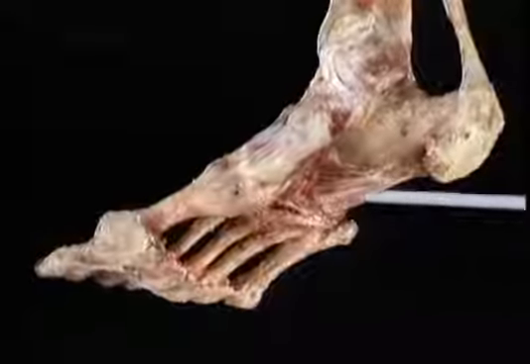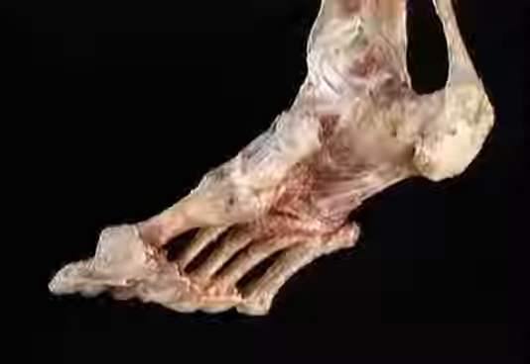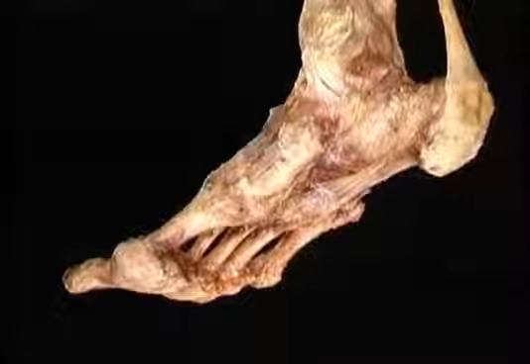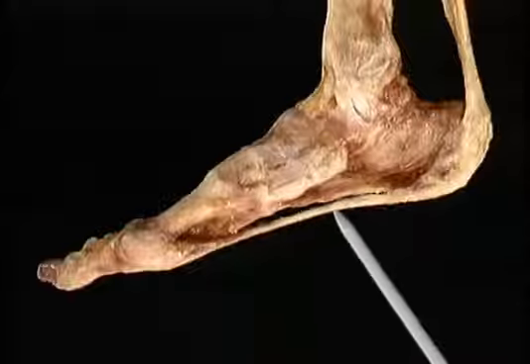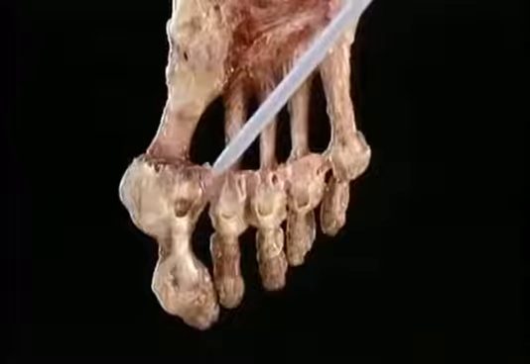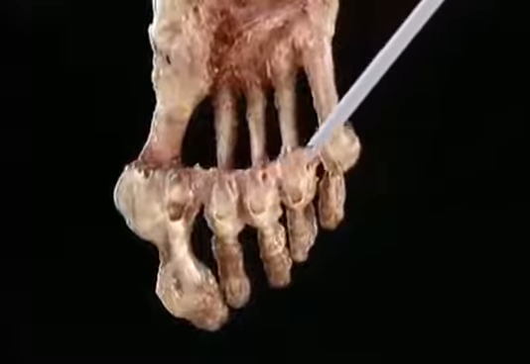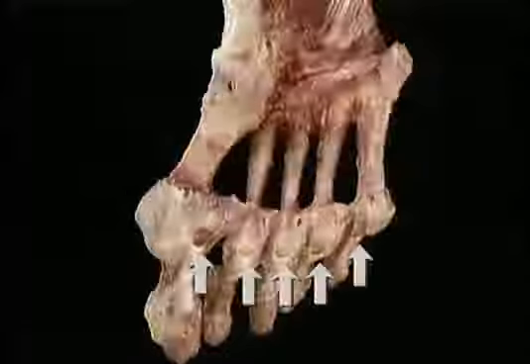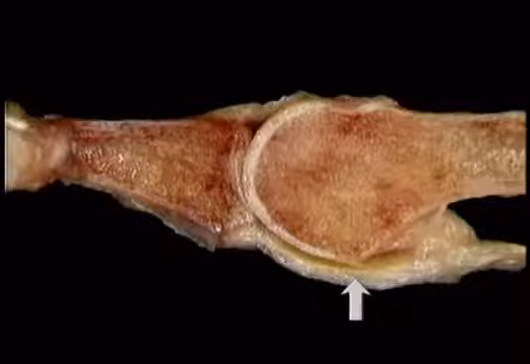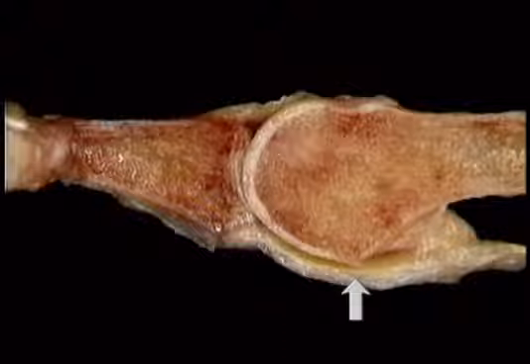Here are the short plantar ligament, the long plantar ligament, and the plantar aponeurosis. Here's the deep transverse metatarsal ligament, the flexor tendon sheaths, and the plantar ligament of the MP joint.